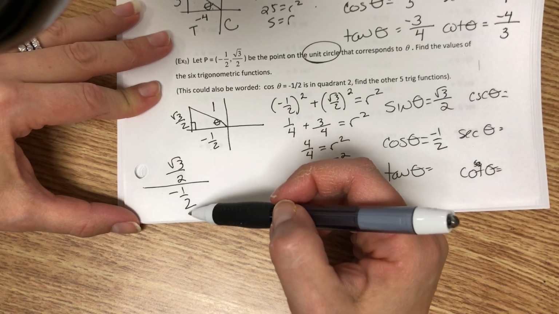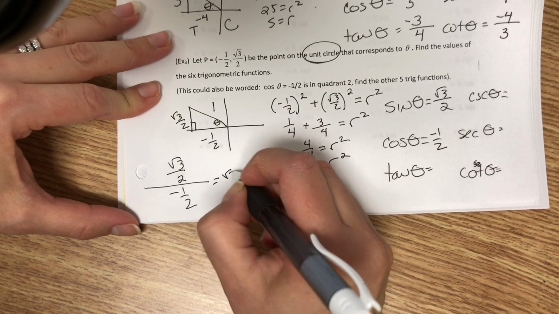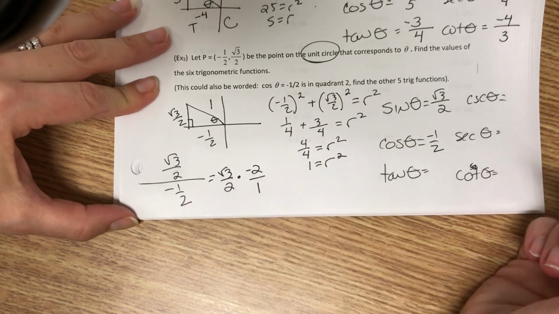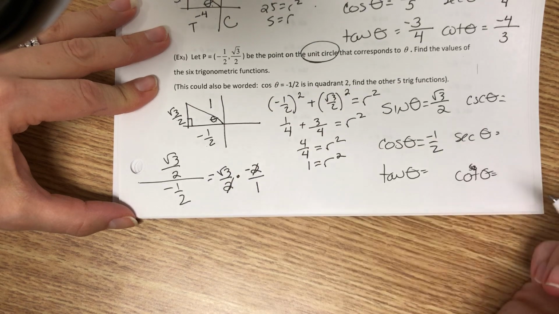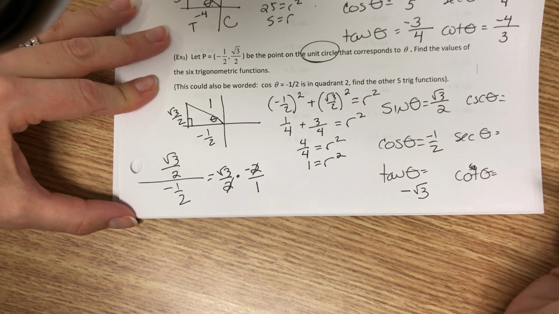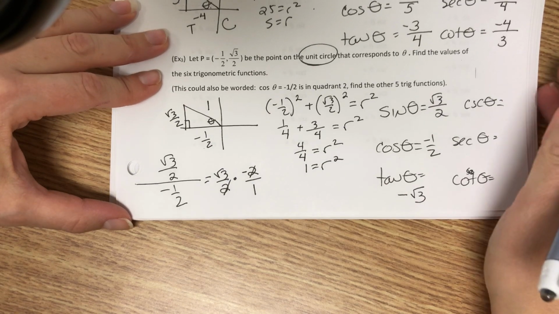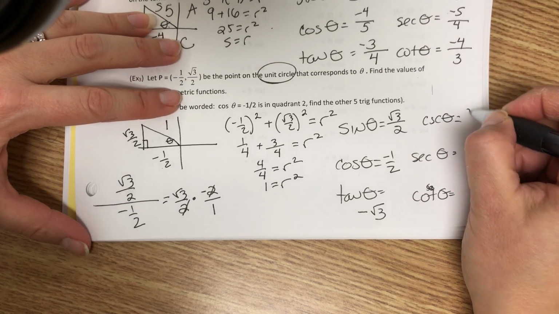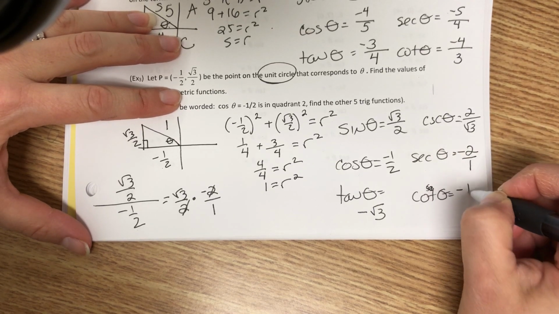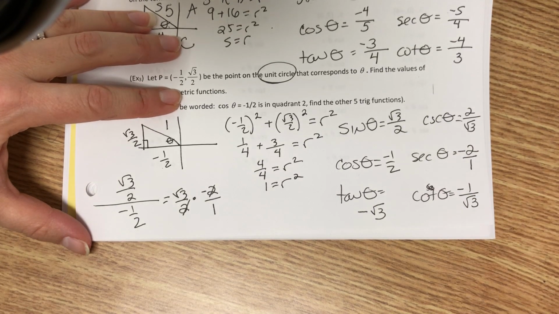When we have a fraction divided by a fraction, we multiply by the reciprocal of the denominator. And 2 divided by 2 is 1. So this tangent is negative root 3. Now for the reciprocals, we get 2 over root 3, negative 2 over 1, and negative 1 over root 3.